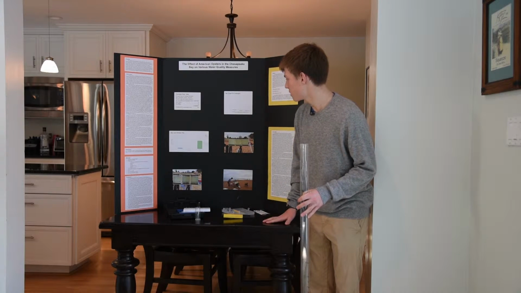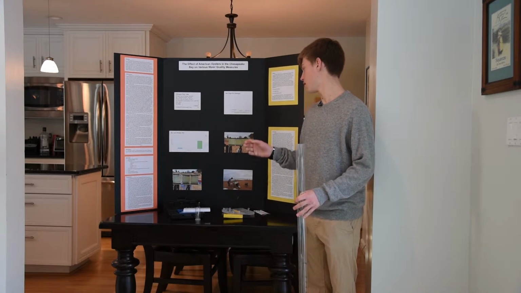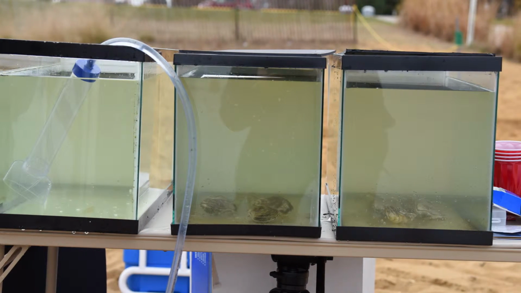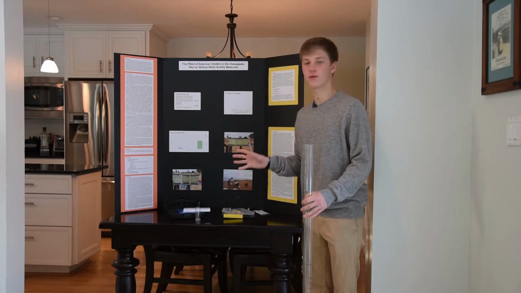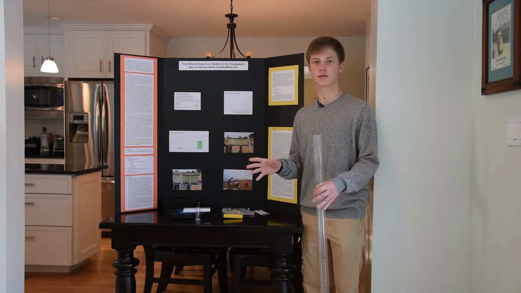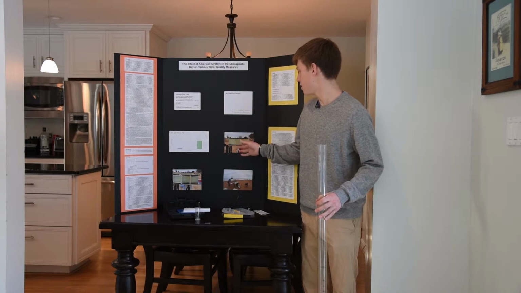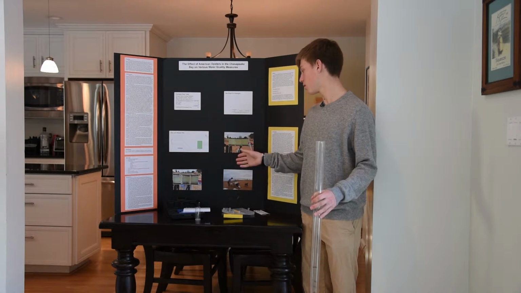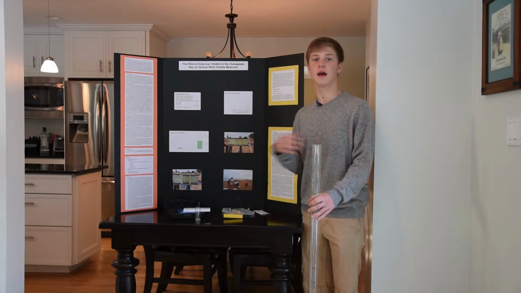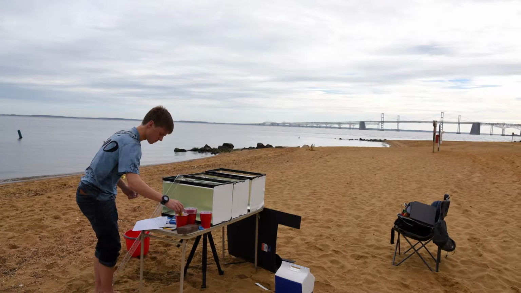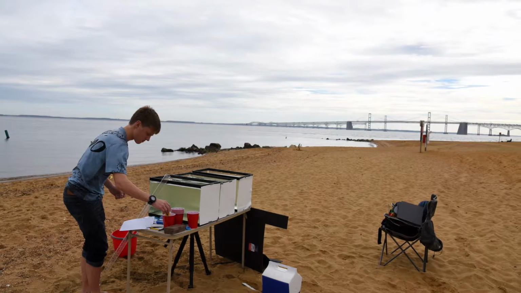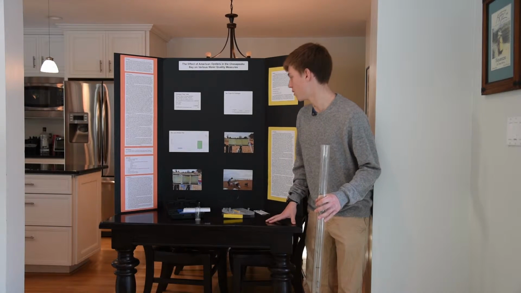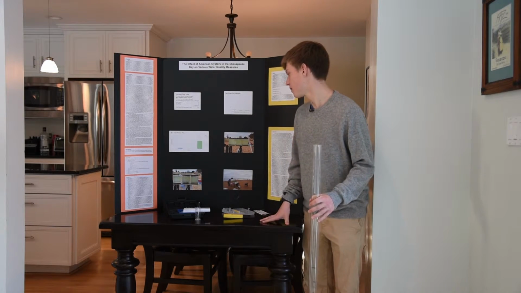So how I set up the experiment was I had 3 tanks just for time's sake, and I put 5 oysters in each of the tanks. I measured the water's pH, turbidity, and dissolved oxygen before the oysters went in the tank, and then an hour after the oysters were placed in the tank, I measured all these measurements again to see their new values.